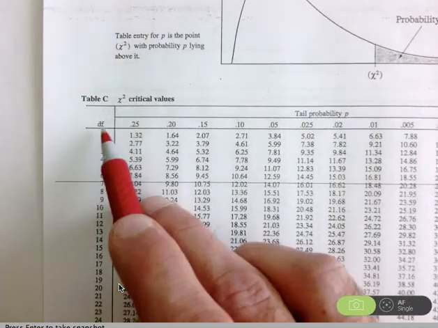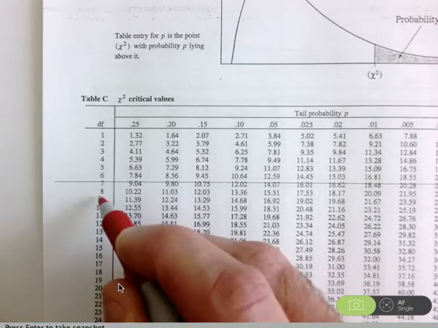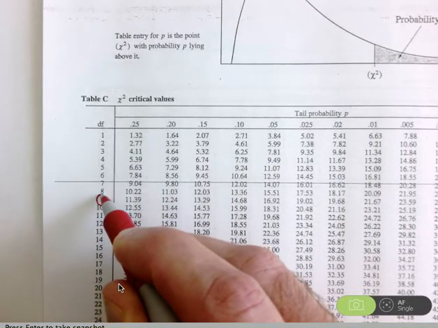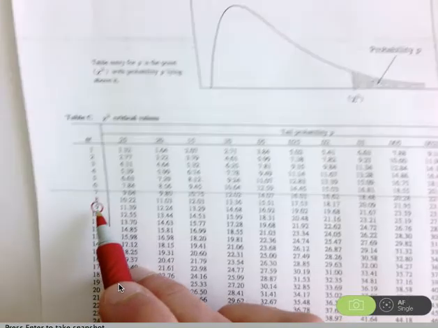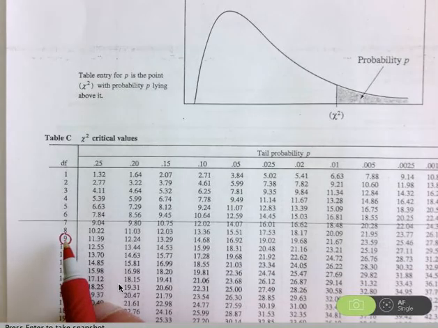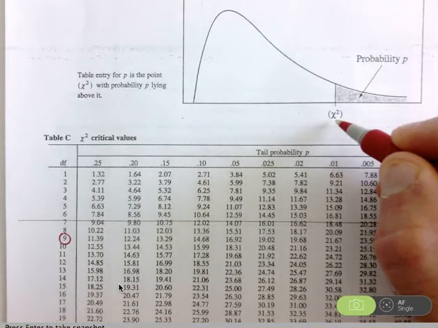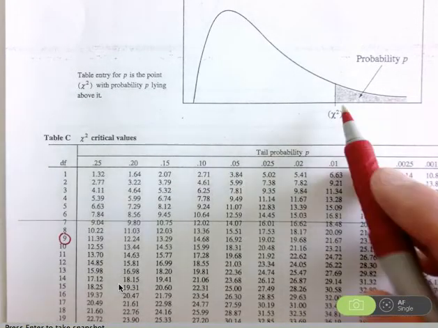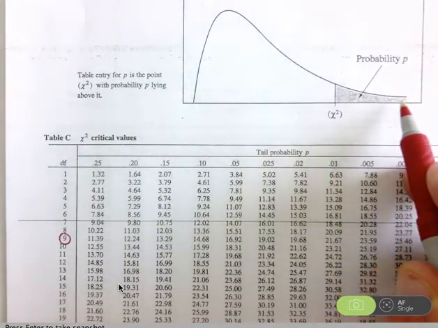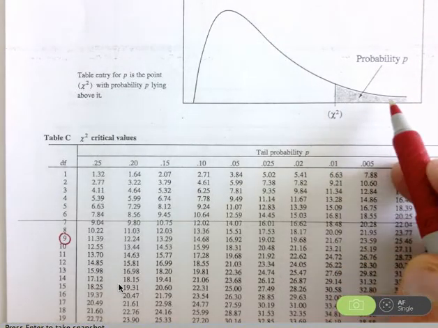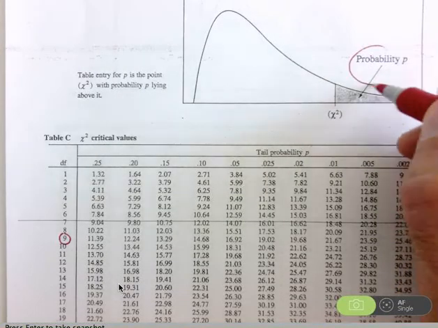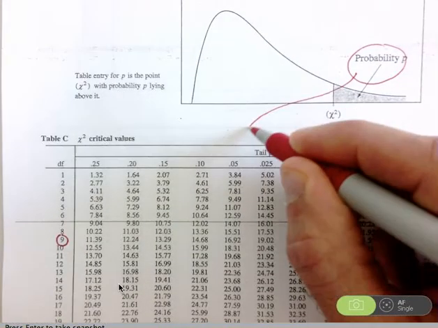So the degrees of freedom in our question are 9 degrees of freedom. So we want to go to this row of the table. And notice what the table is going to give us. It is going to give us this chi-squared value, or the critical value that corresponds with having a specific probability above it, and that probability is known as the tail probability. So that probability is what we are looking for up at the top.